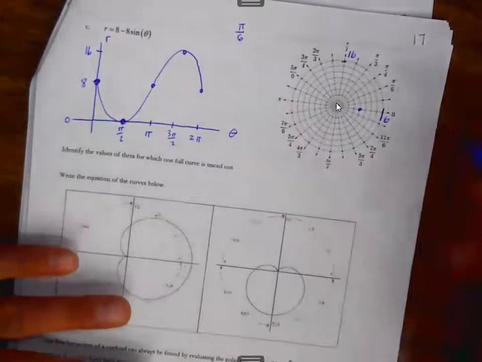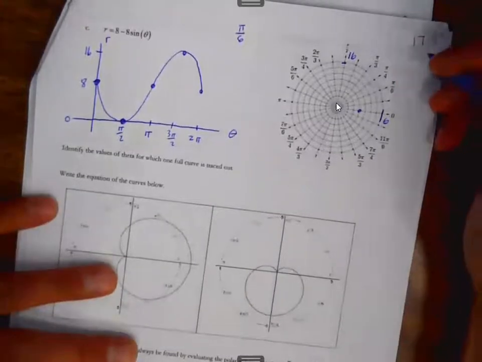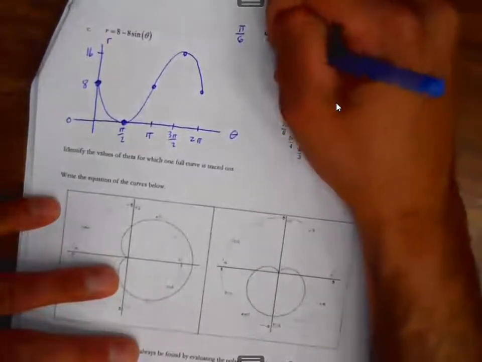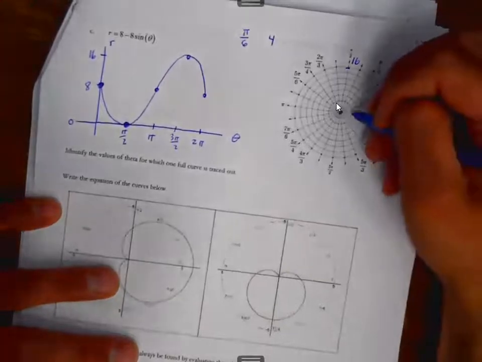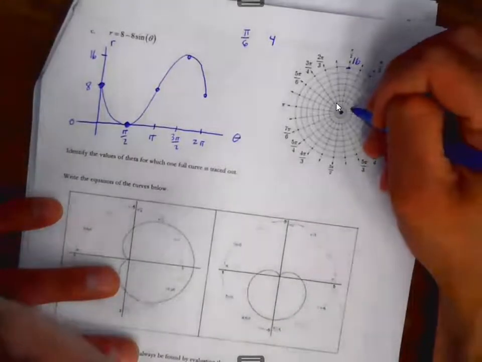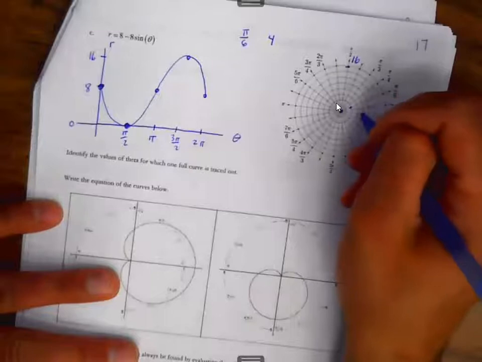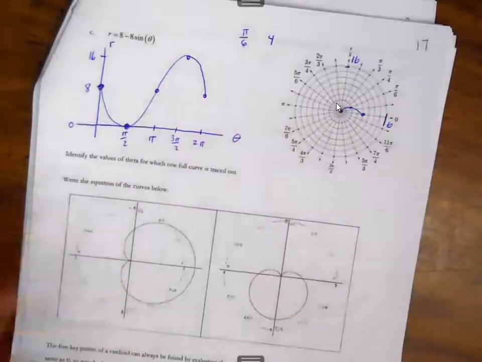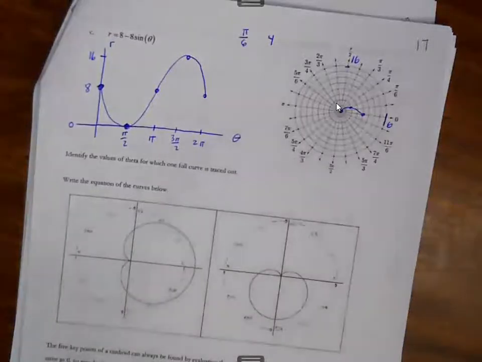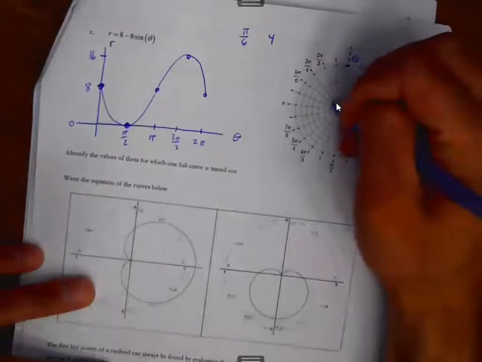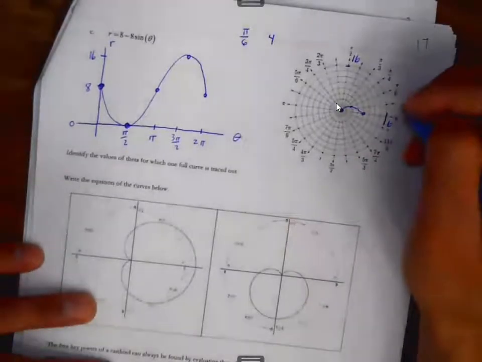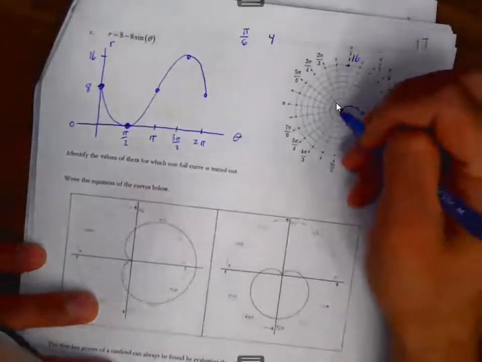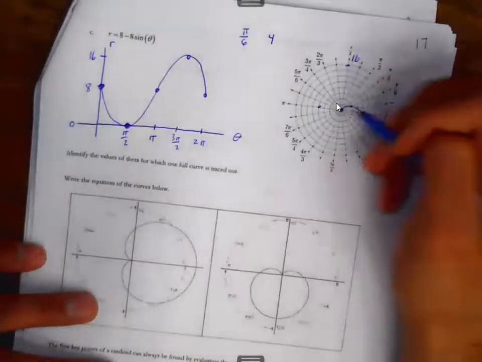All right, so that would be 8 minus 4, which is 4. So right here, that'd be 2, 4 right there. This will be our dimple side, because as we're rotating from 0 to 90, we're getting closer to the pole. And then from pi over 2 to pi, it's going to extend out to 8. So that's 2, 4, 6, 8.